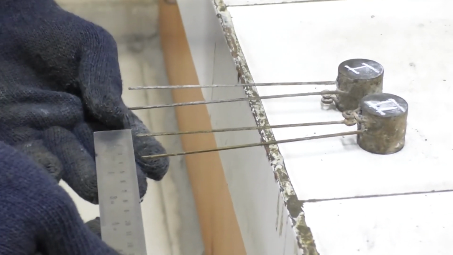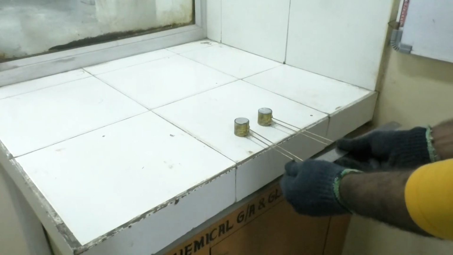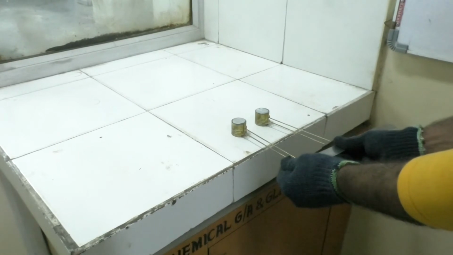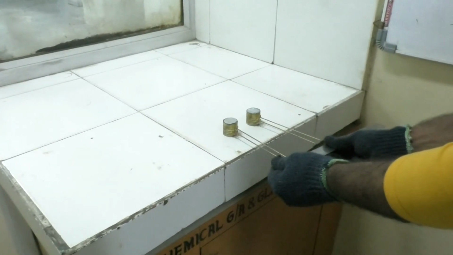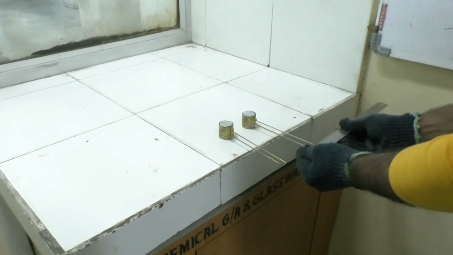Place the assembly in water at 27 ± 2 degrees Celsius for 24 hours. Measure the distance between indicators. Boil for 3 hours. Cool and again measure the distance between indicators. Change in dimension represents Le Chatelier expansion in mm.